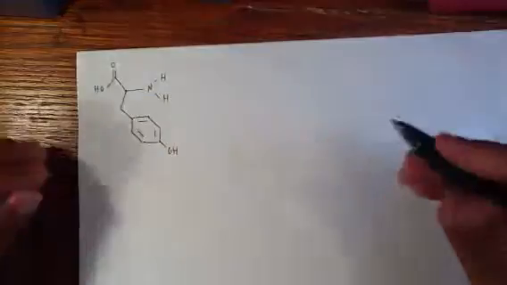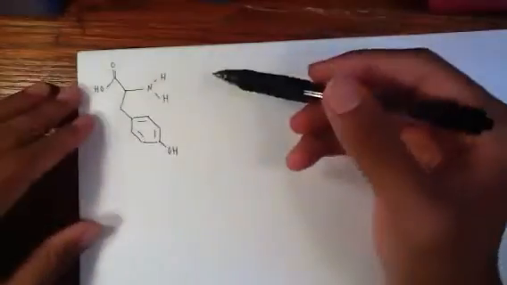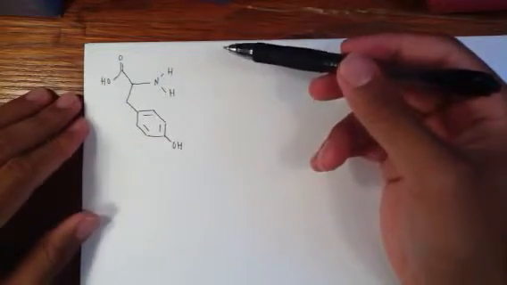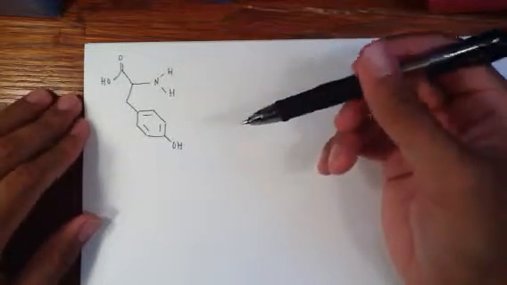Now you can pause it and name all of the sp3, sp2, and sp hybridizations yourself.